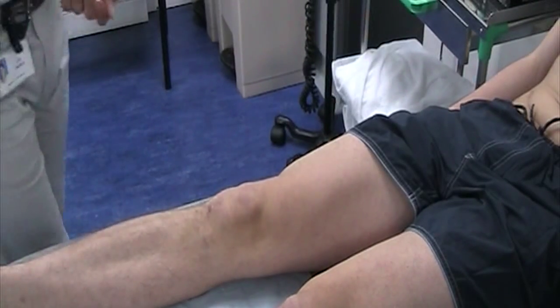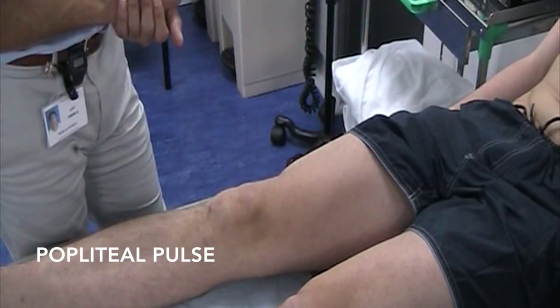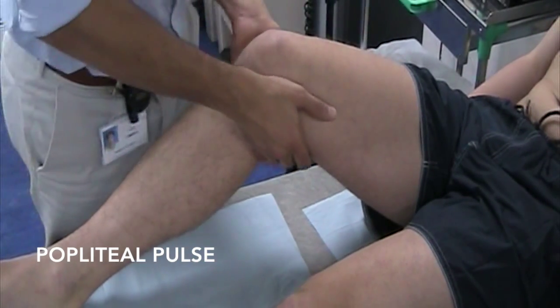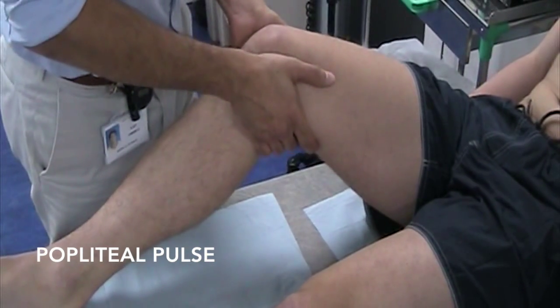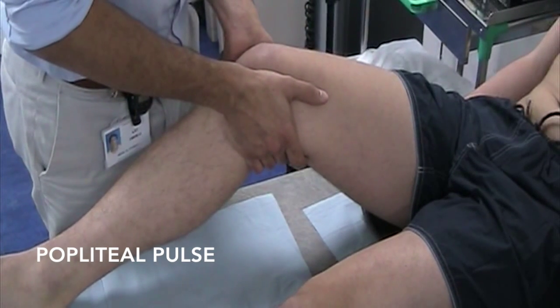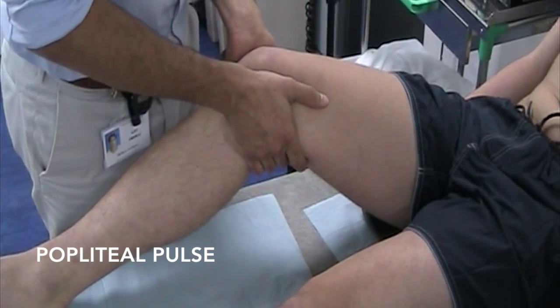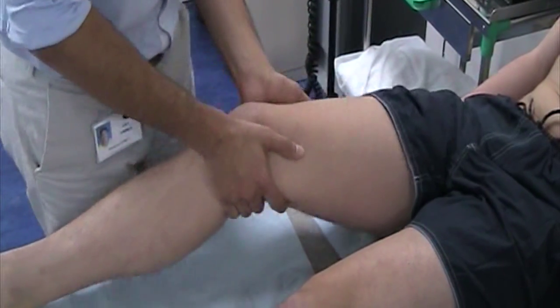And I just need to feel one of the other pulses in your leg. Is that okay? Yep. I need you to bend your right leg for me. Thank you. And now rest it down and let me take the weight. The popliteal pulse lies posterior to the knee joint, at the level of the knee crease, deep in the popliteal fossa. Thank you.